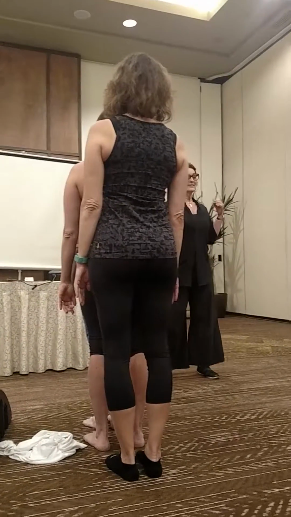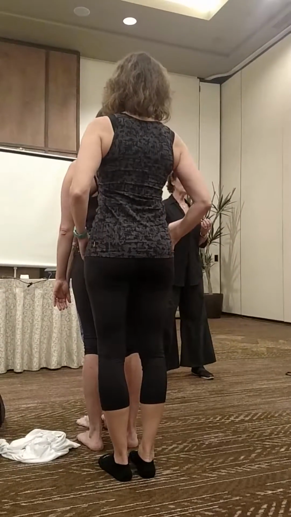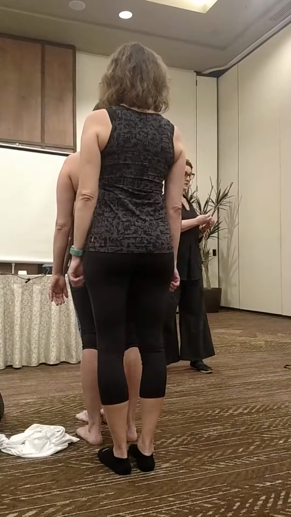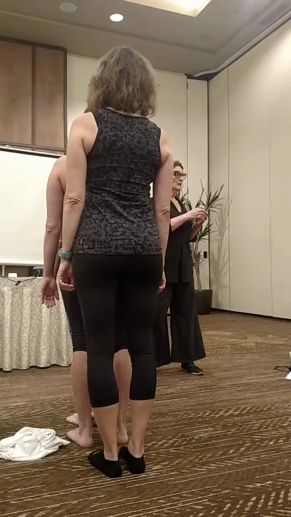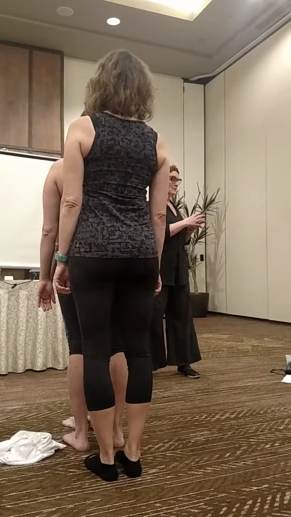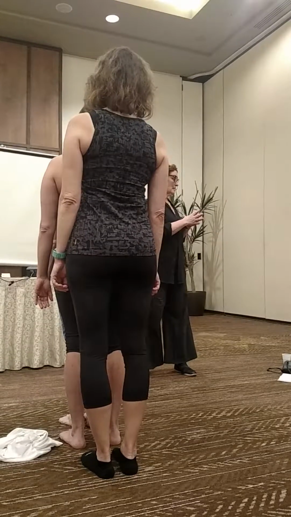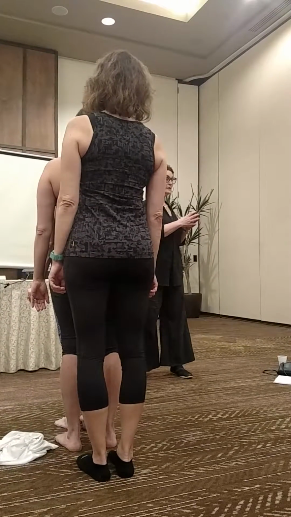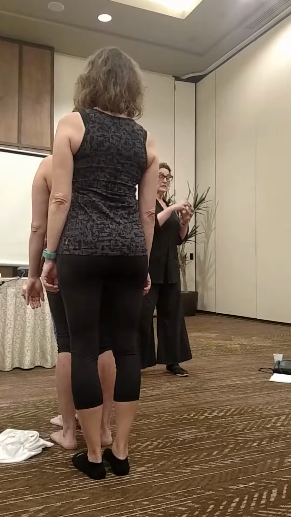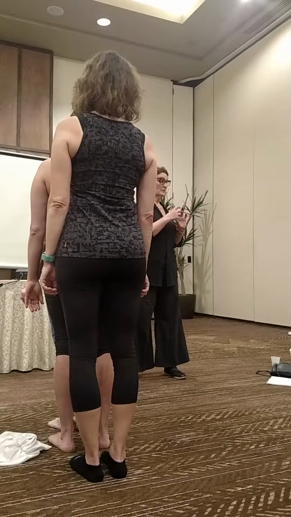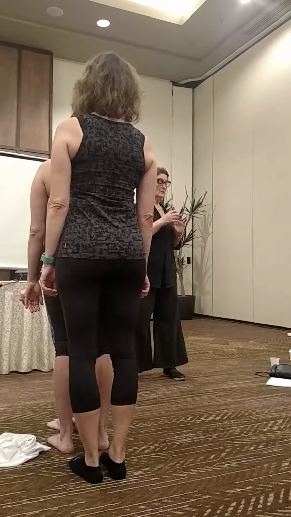So a side bending introduced first is always creating in the thoracic spine a rotation to the opposite side. And the reason for that is to decompress the vertebrae and the joints, the disc and joints.